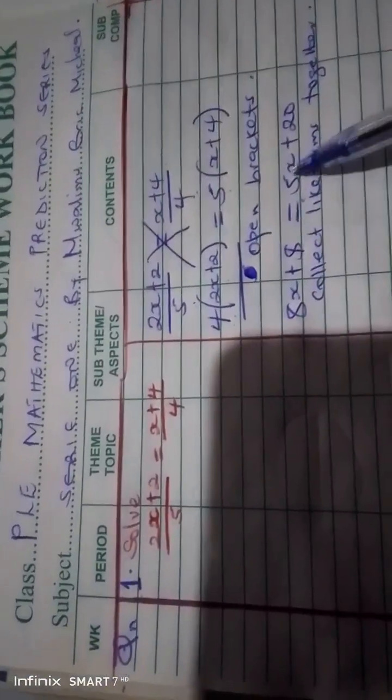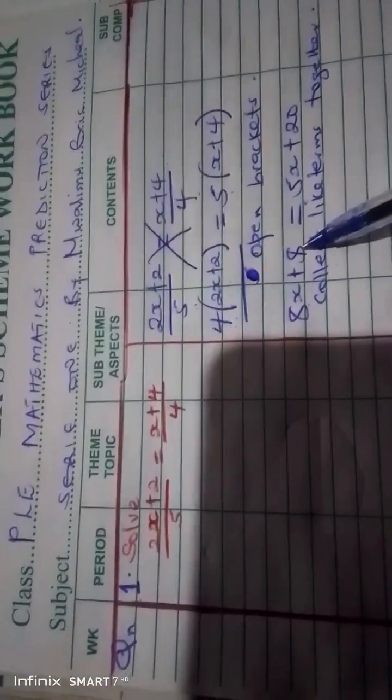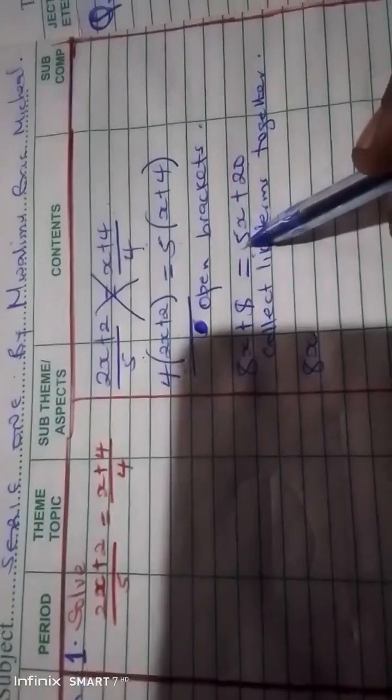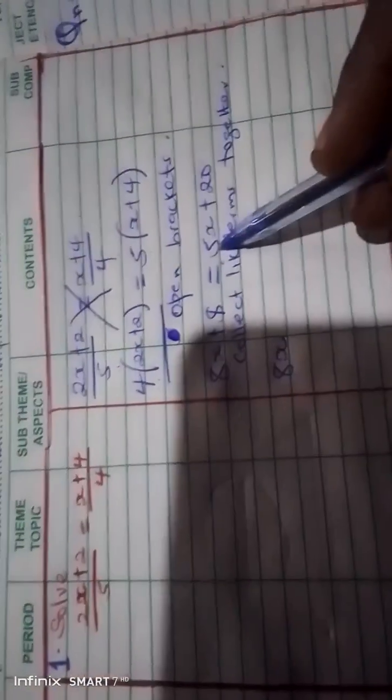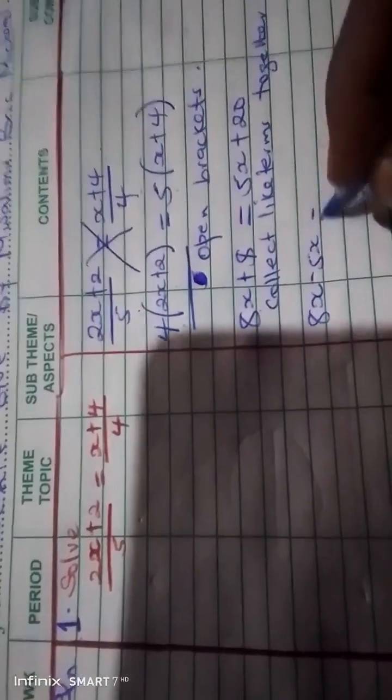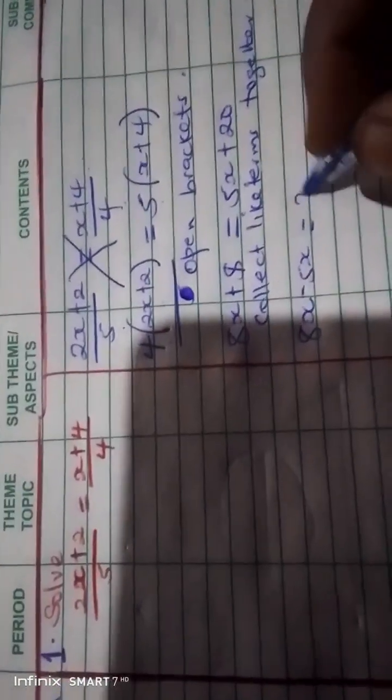So when we are collecting like terms together, we are going to take 5 this side, then we take 8 this side. So now we have our 8x. When we take 5 this side, 5 here is a positive. If it crosses the equal sign, it becomes a negative. So now it is going to be minus 5x equaling 20.